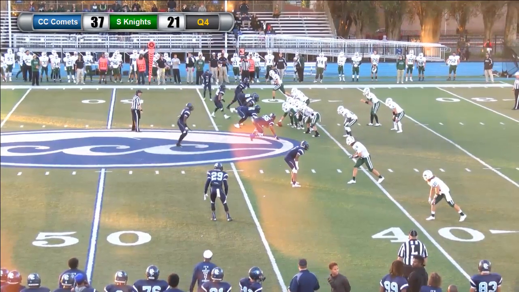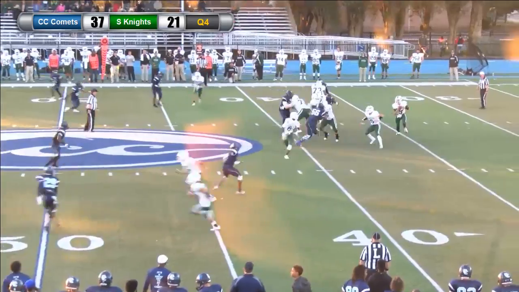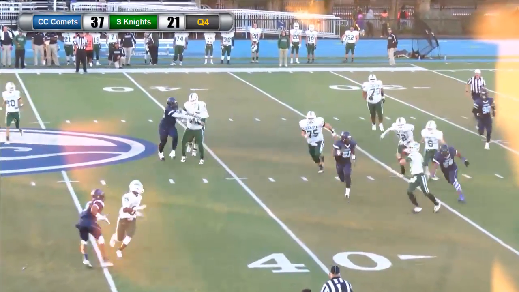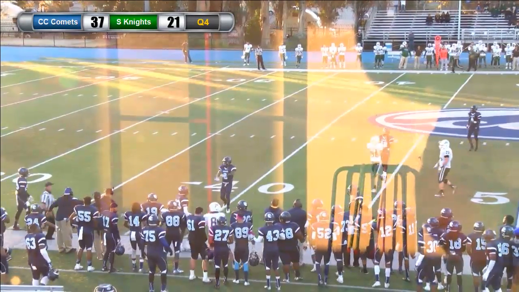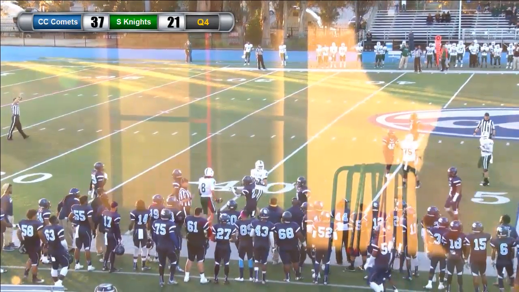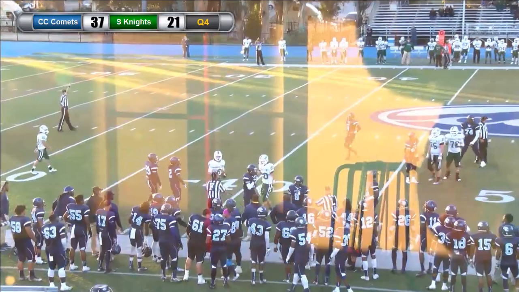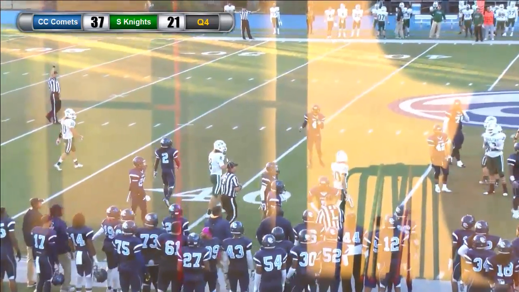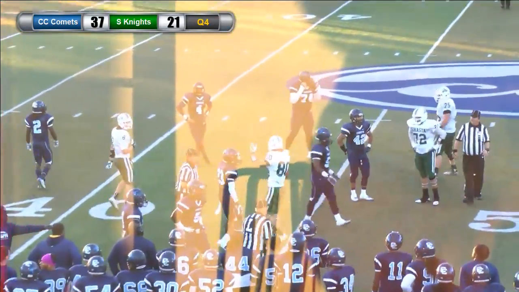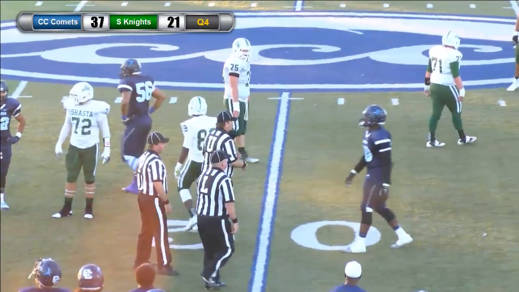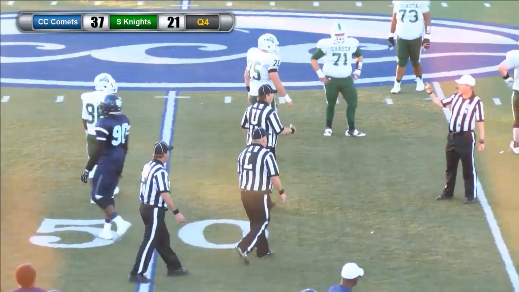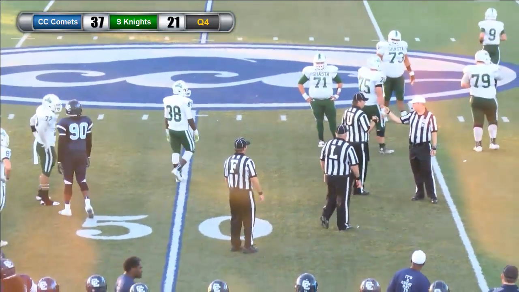Desmarius sends number 88 in motion. There's another blitz up the middle. Desmarius is flushed out, makes the throw out of bounds. It looks like it's going to be out of bounds. The ball was caught by Brock Barr, but it's going to be out of bounds. But Desmarius was flushed out of the pocket, and it looks as though right now that Contra Costa is bringing all-out blitzes. Desmarius looked like he's limping a bit. I think he got dinged up a little bit on that.